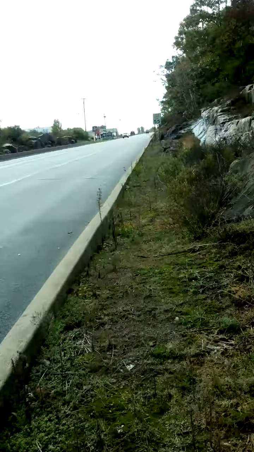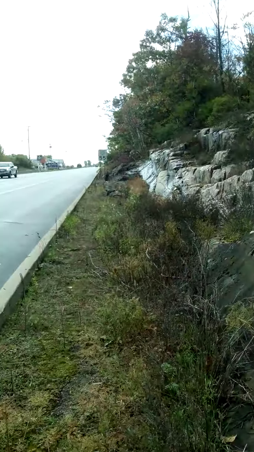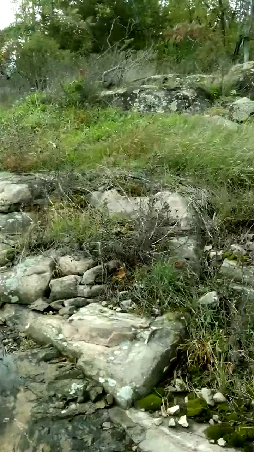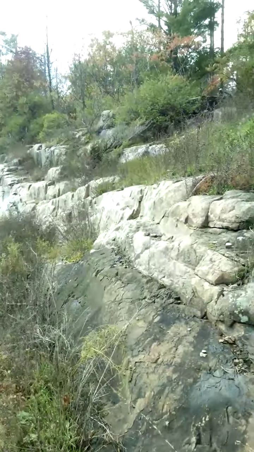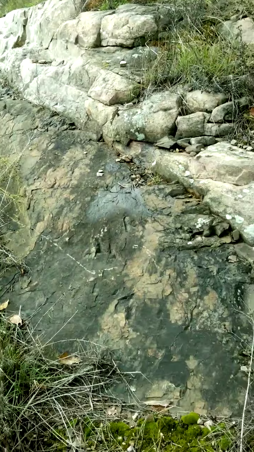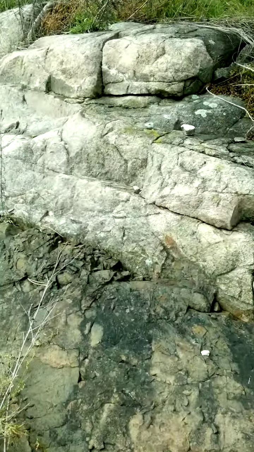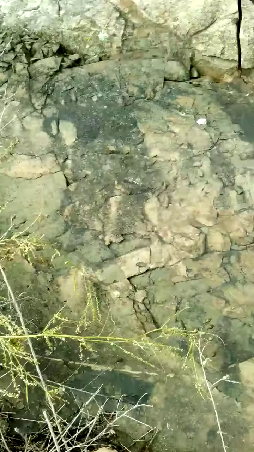So, we actually, in this part of the park, and a few feet from each other, can see evidence of two different glaciations separated by almost 1 billion years. So first, we see this granite right here. More recent than that is the basalt.